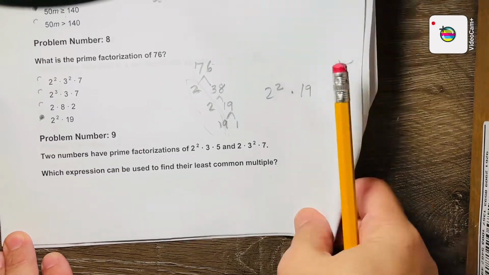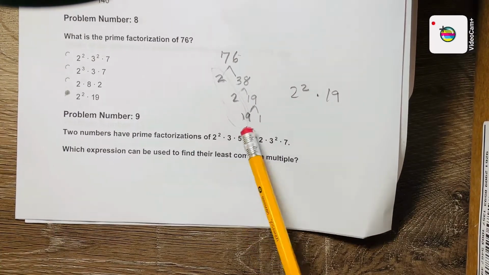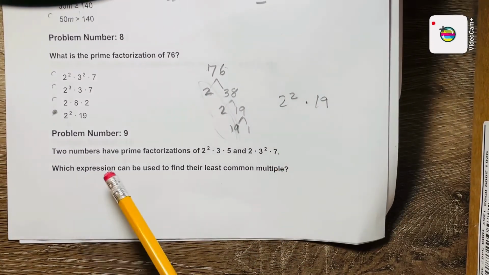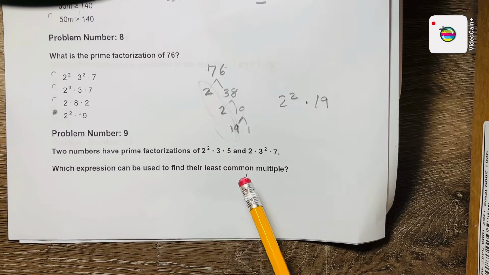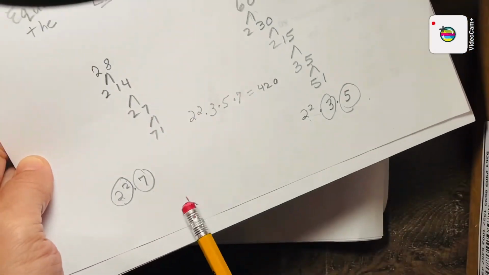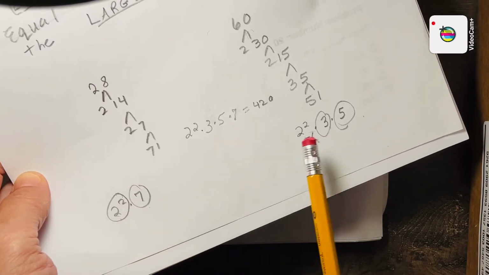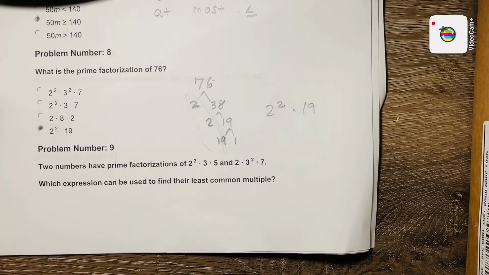Problem number 9 says 2 numbers have the prime factorization of that and that. Okay, which expression can we use to find their least common multiple? All right, remember with least common multiples, you choose the greatest of each factor. Like we did here, we chose the 2 squared, 7, 3, and 5. That one's not very clear because it didn't have very many doubles.